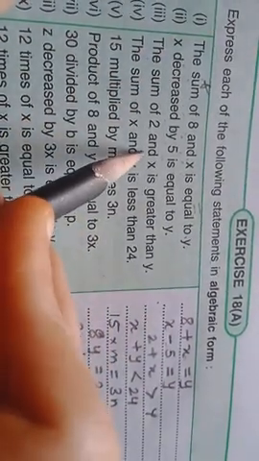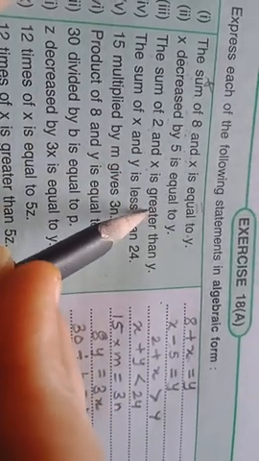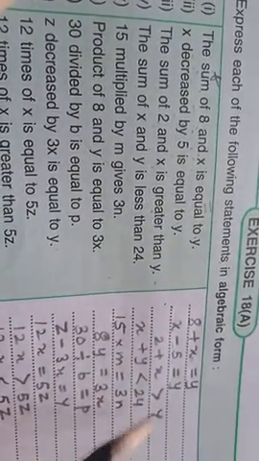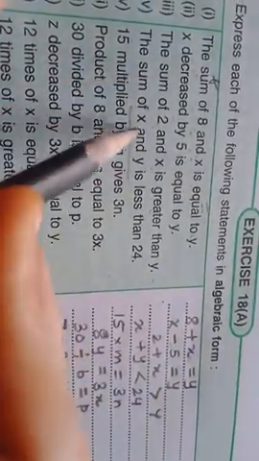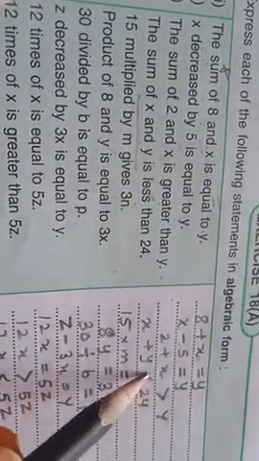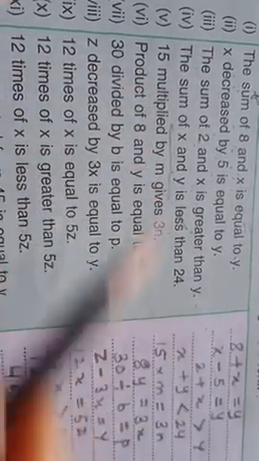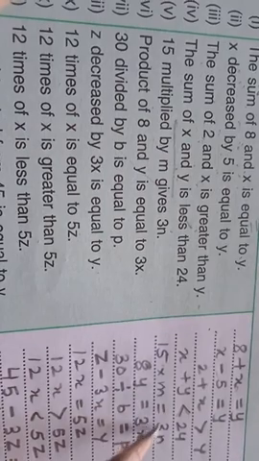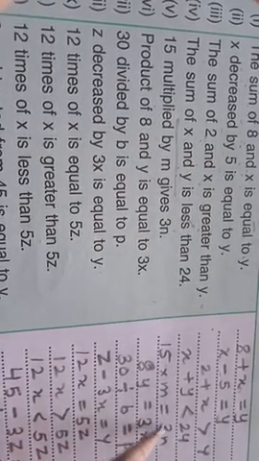The sum of 2 and x means 2 plus x is greater than y. So write y here. The sum of x and y means x plus y is less than, so you can see here less than sign, 24. 15 multiplied by m gives 3n.